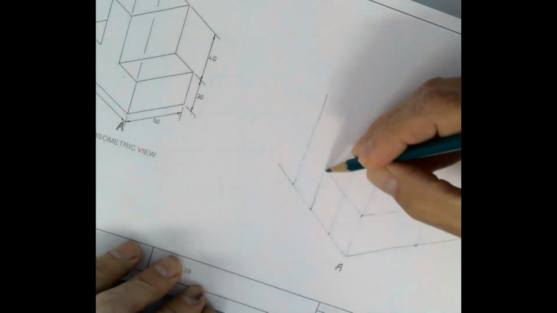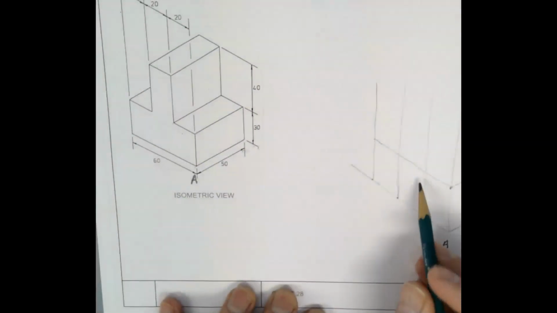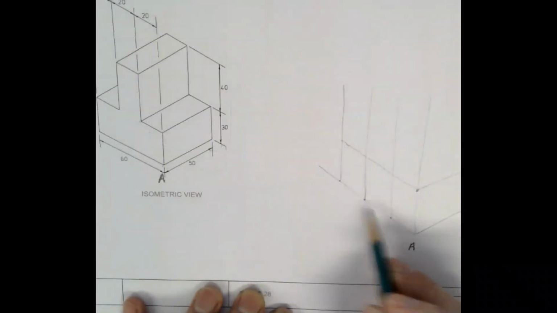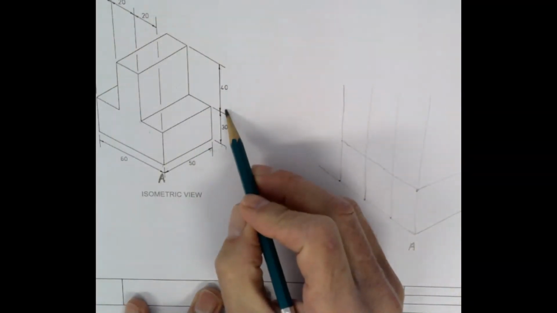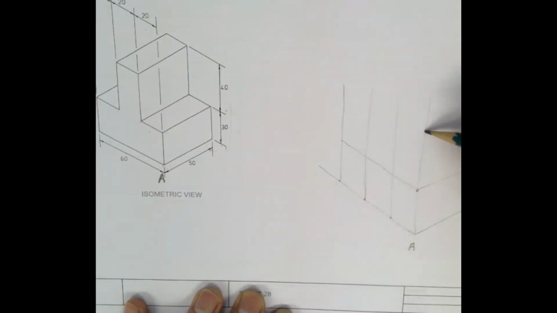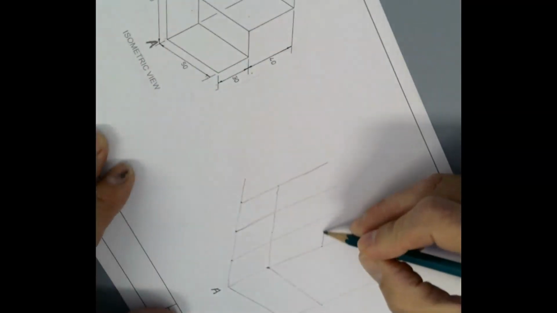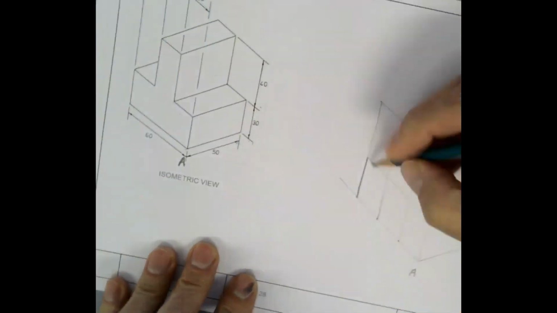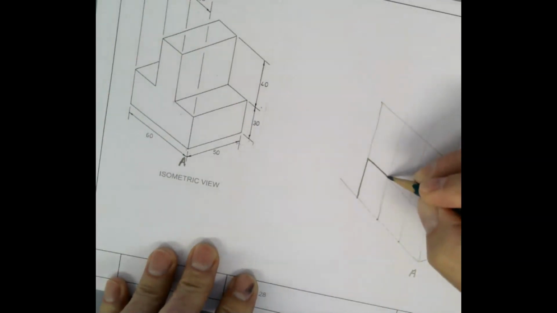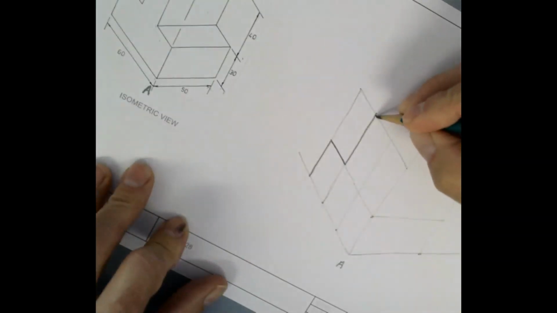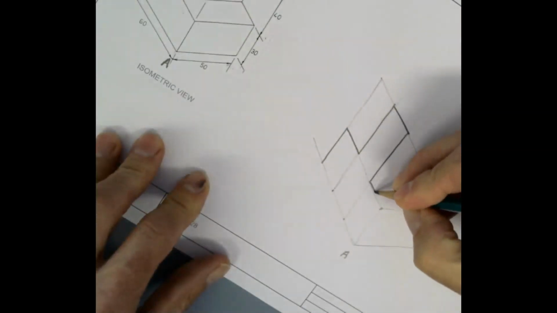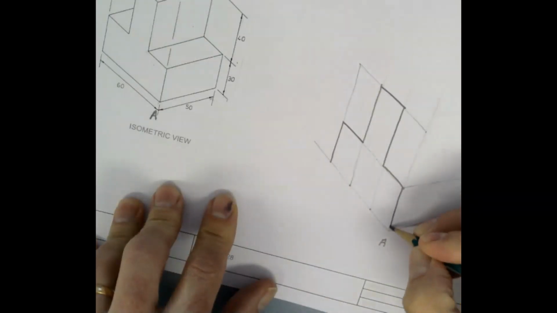And I'm going to go all the way along there, and that line doesn't quite look parallel, it should look parallel. And then the overall height is 40. So I need to come up another 40, a bit more, and then I go along there parallel as well. Okay, so now I can line in some things here, like this. You see how I've got dark lines over the top of light lines. So there's my front.